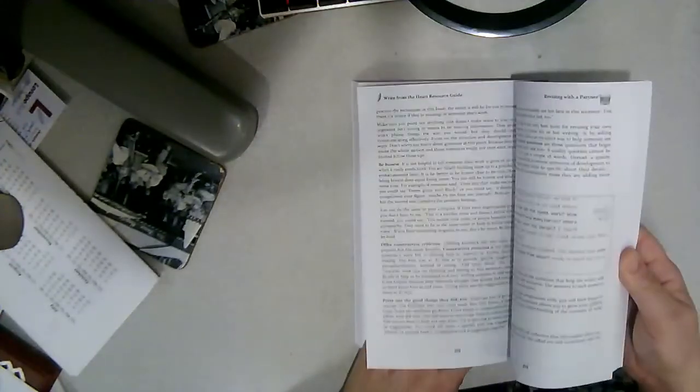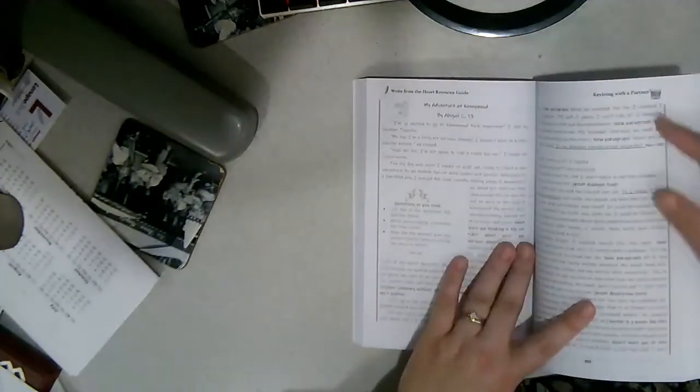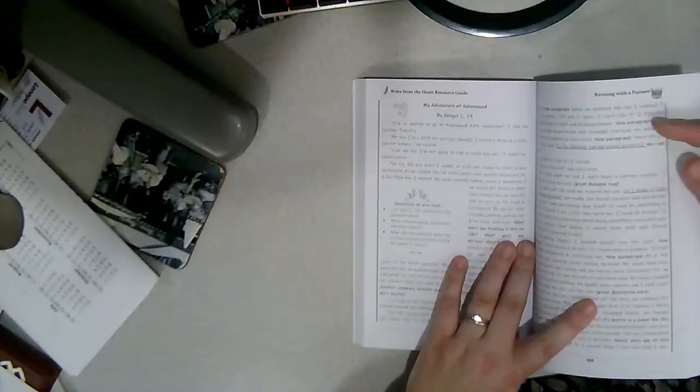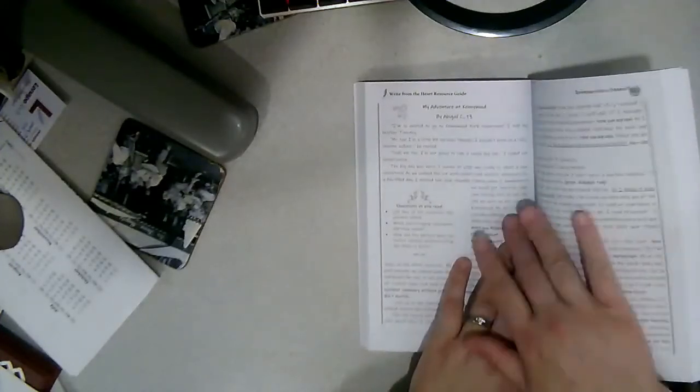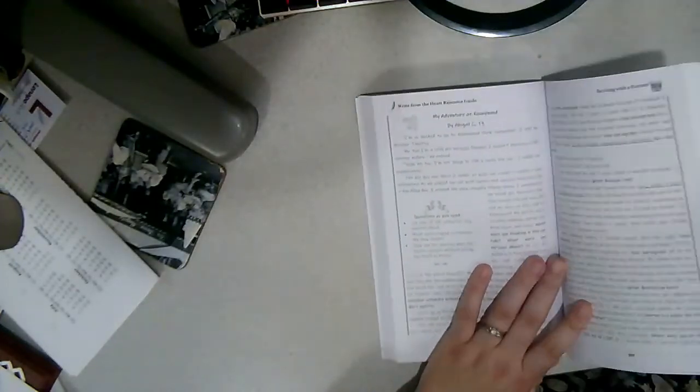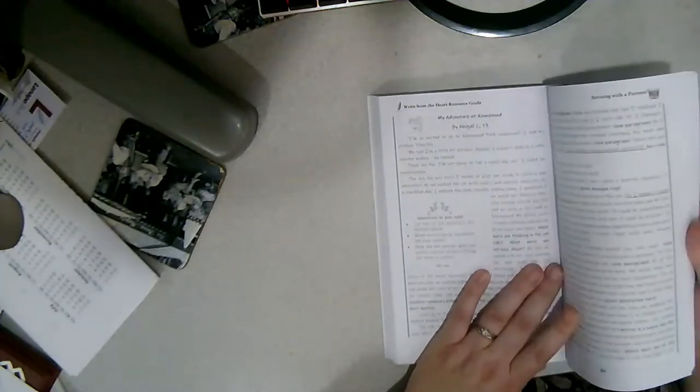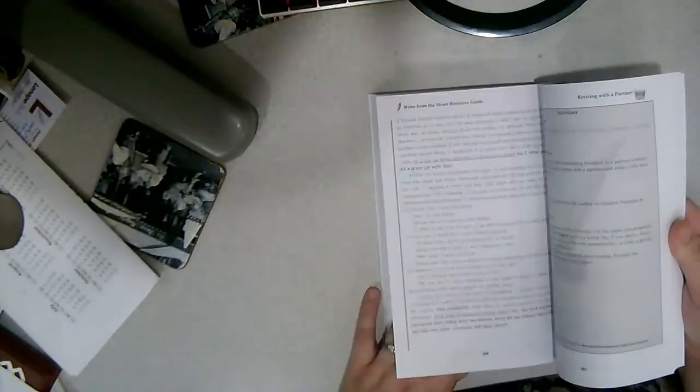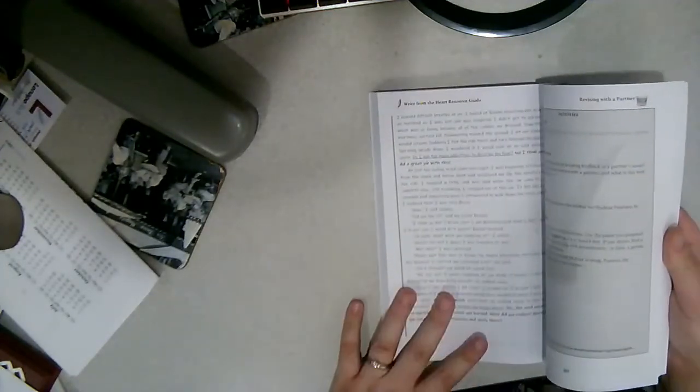And then the next chapter we talk about revising with a partner, how to find a partner, what kinds of questions you should be asking a partner, and how to revise a partner's paper correctly or well. And then it shows the exact same paper with the partner's answers there. So it gives your student a chance to see exactly how one would go about revising someone else's paper. So it's not only teaching them how to write, it's teaching them how to revise well.